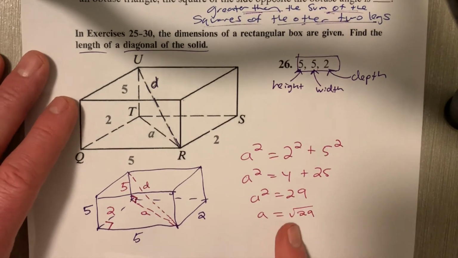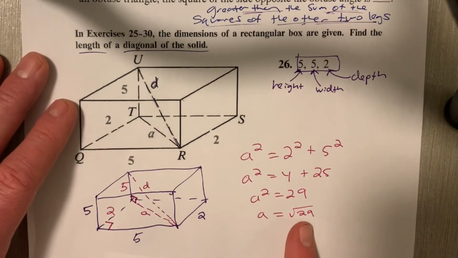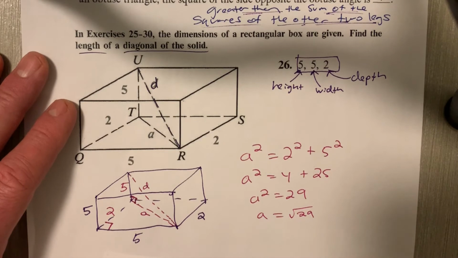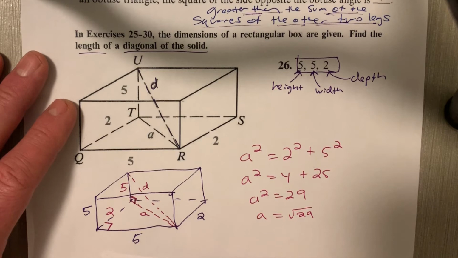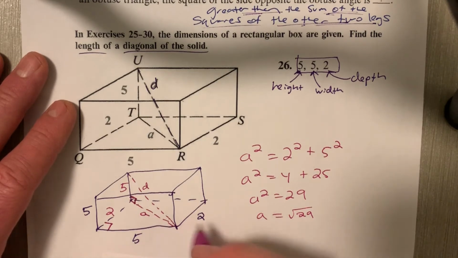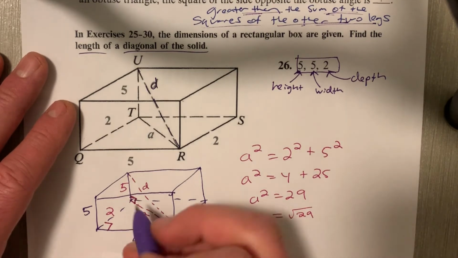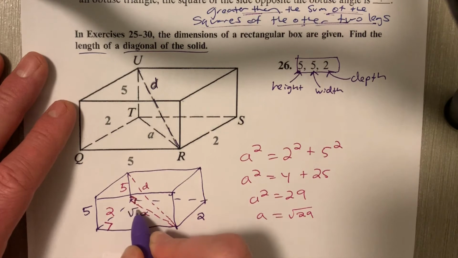No perfect squares are going to go into that. 9 does not go into that, and that would be the only odd perfect square. Well, I guess 25 would be another odd perfect square, but neither of those, lower than 29, go into 29. So root 29 is the most we can simplify that. Okay, so now we know that A is root 29.